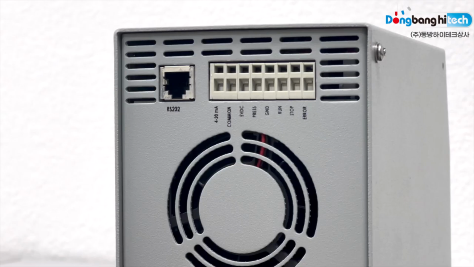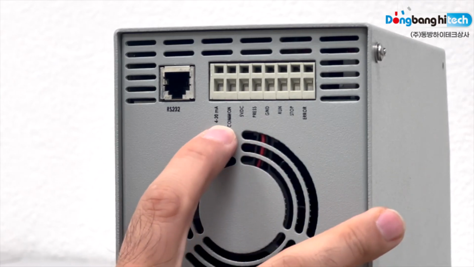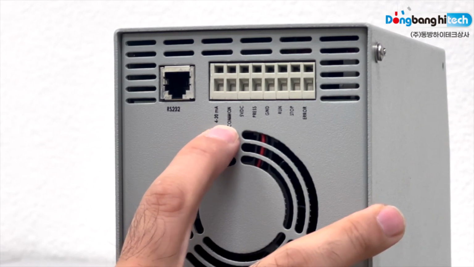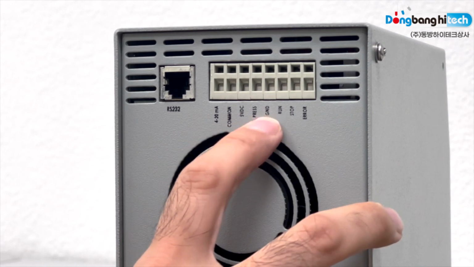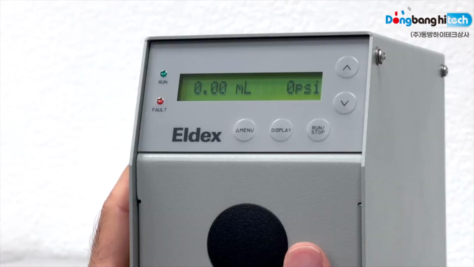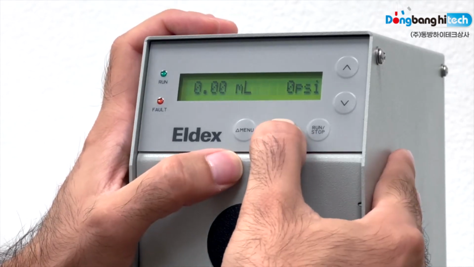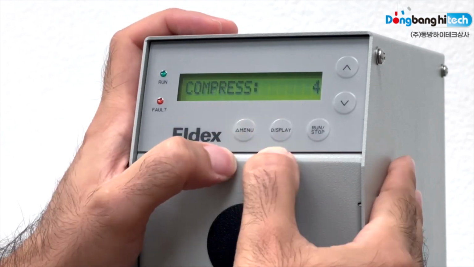When you want to control the pump with 4 to 20 milliamp, make sure that the ground is connected to the common right next to the 4 to 20 milliamp and it not connected to the ground on position 5. To change the setting for 0 to 5-volt DC, make sure to press and hold display and press menu.